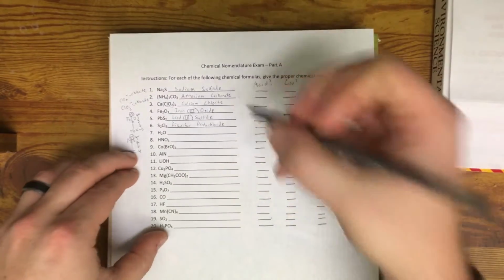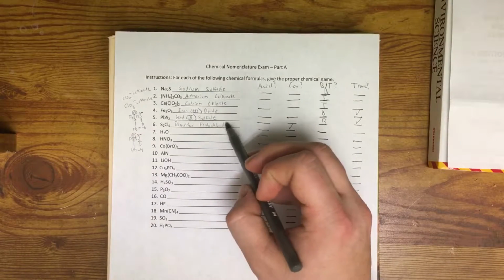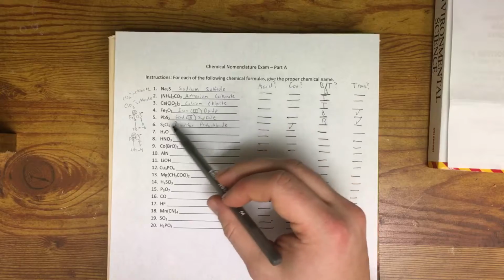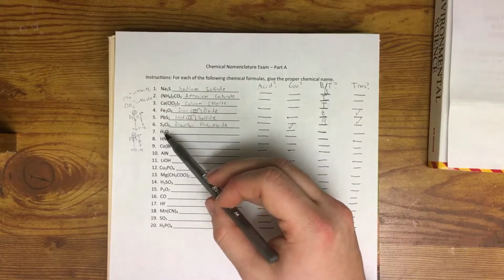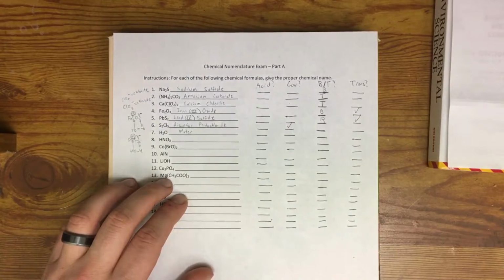pentachloride. In covalent nomenclature, you use Greek prefixes to tell the name. The second word gets an "ide" ending. And as a reminder, we never use mono for the first element. This is water. You really should know that.